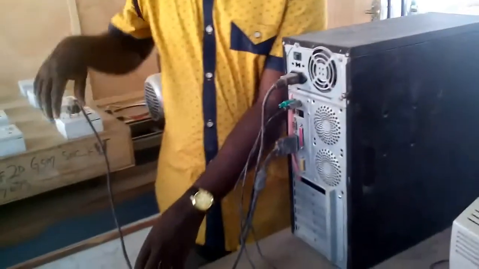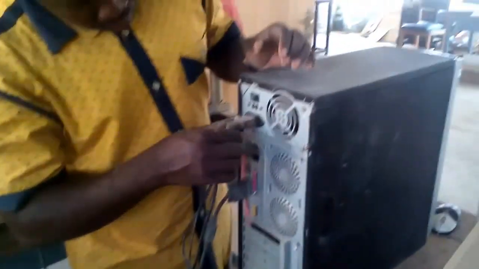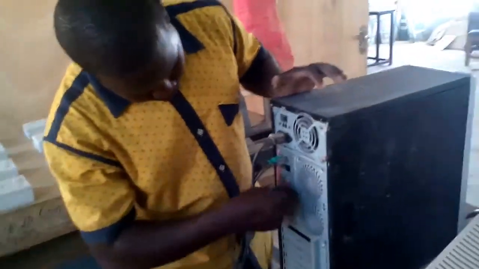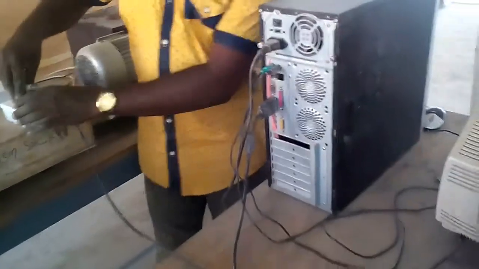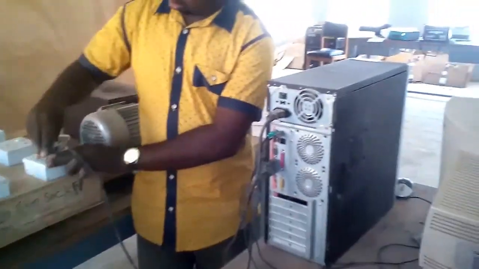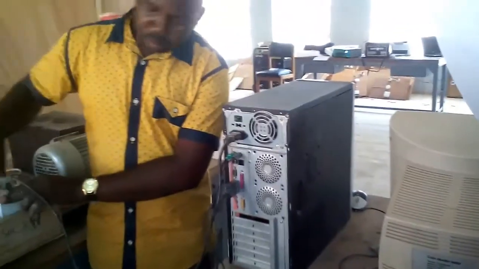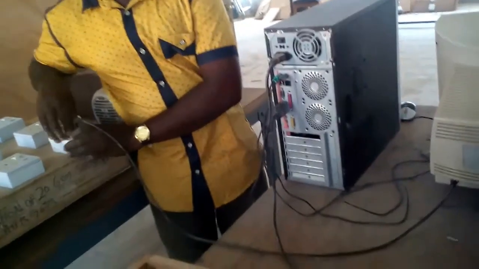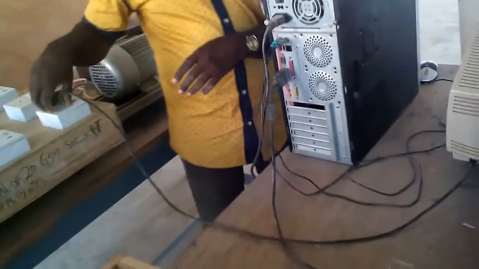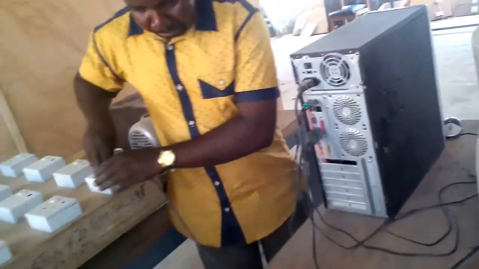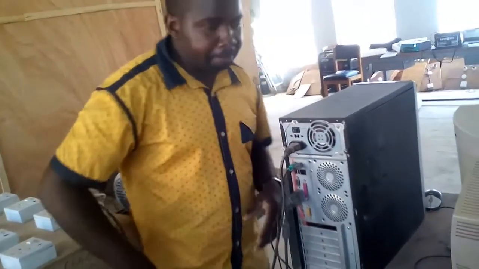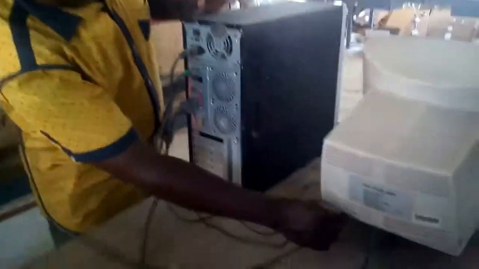Now, if still the monitor did not work, then what do we do? The next thing is to ensure that the cord which connects the monitor to the power source is plugged in properly. Now you can see the power plug from the monitor to the socket, making sure that it's properly plugged in. If it is not properly plugged in, you now make sure that it is. As you can see, it has been properly plugged in, and yet the monitor fails to come on. Then what do we do?